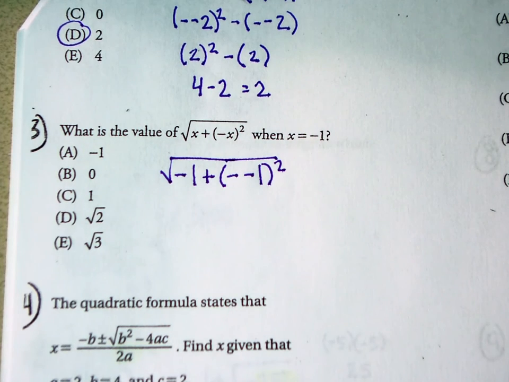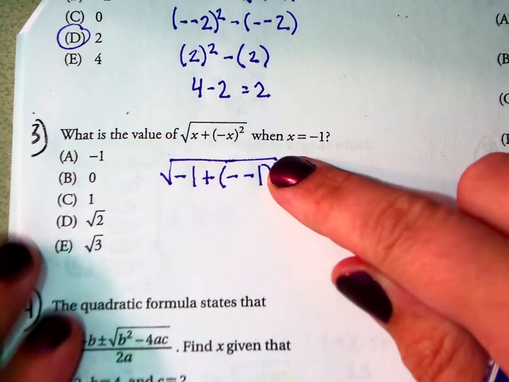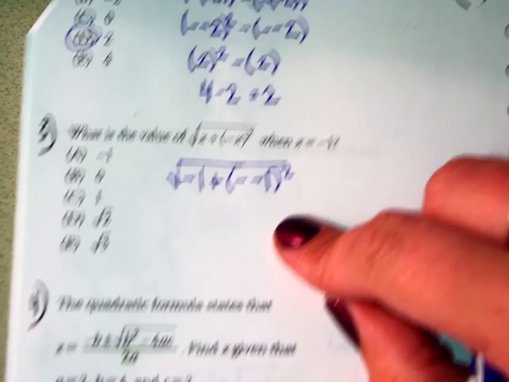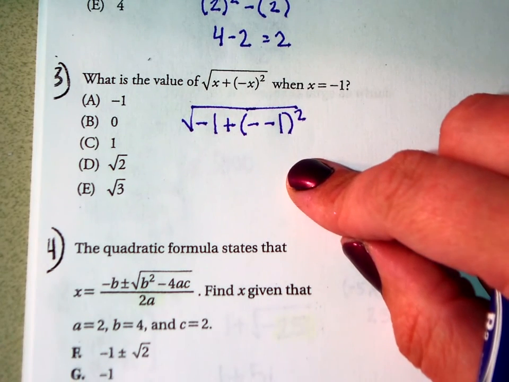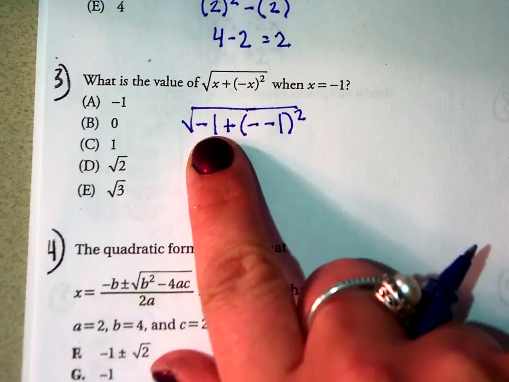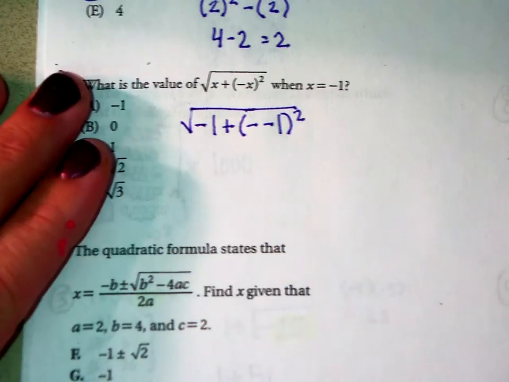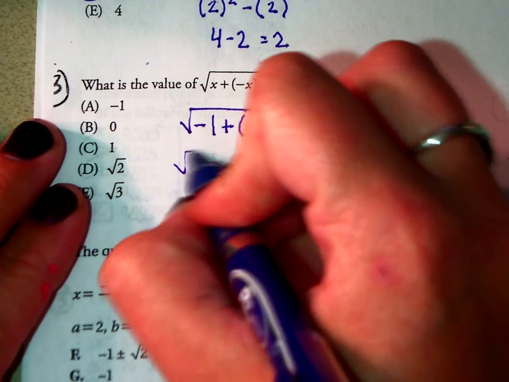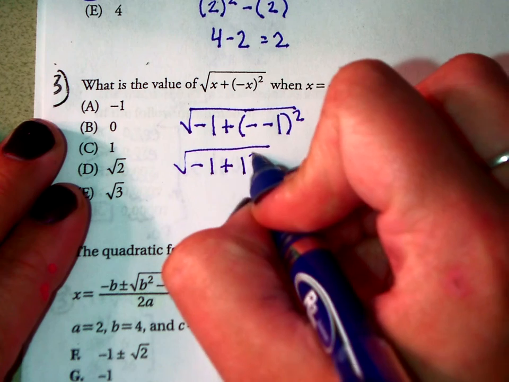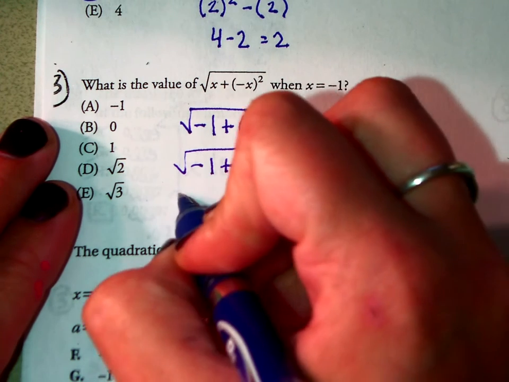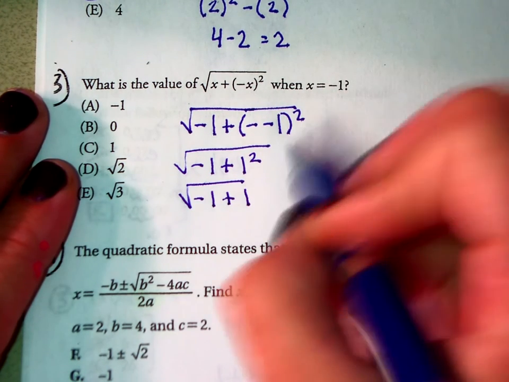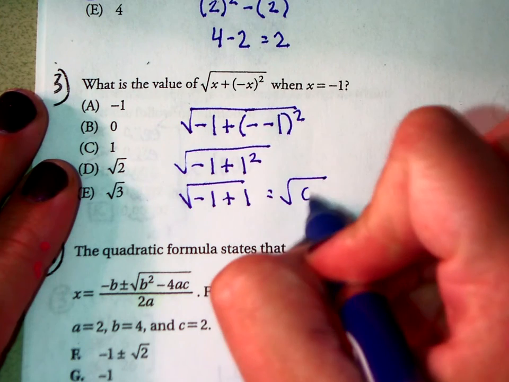Now, you cannot cancel the squared and square root because all of this stuff in here is not being raised to the 2. If it was, then you could, but you can't just cancel this with that. It doesn't have a squared here. So what you have to do is do it the long way. So I got the square root of negative 1 plus, well, negative negative 1 is just 1 squared. So the square root of negative 1 plus 1, because 1 squared is 1, becomes the square root of 0, which is 0.